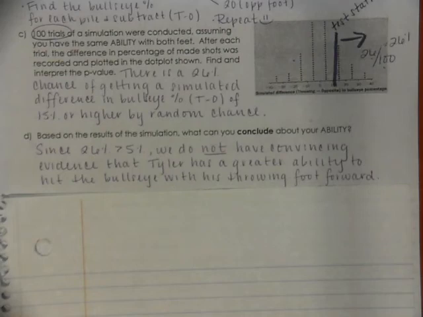Okay? Remember, you always reference the alternate hypothesis in your conclusions. So again, I'll read the conclusion one more time. Since 26% is greater than 5%, we do not have convincing evidence that Tyler has a greater ability to hit the bullseye with his throwing foot forward.